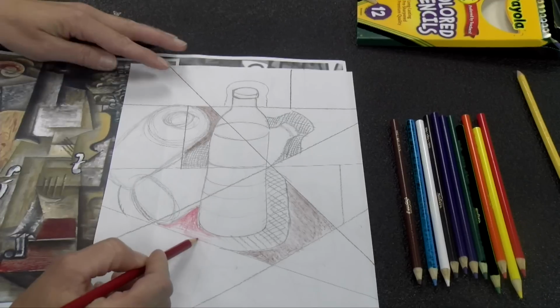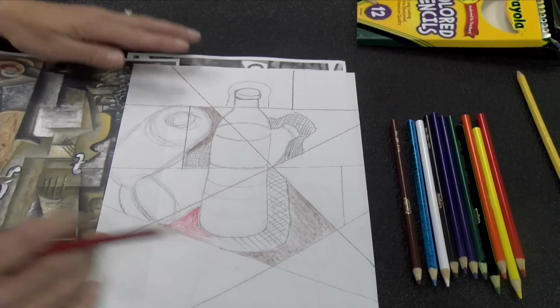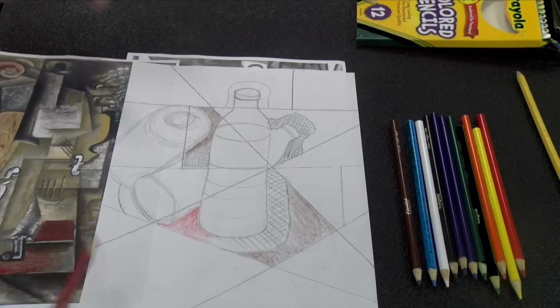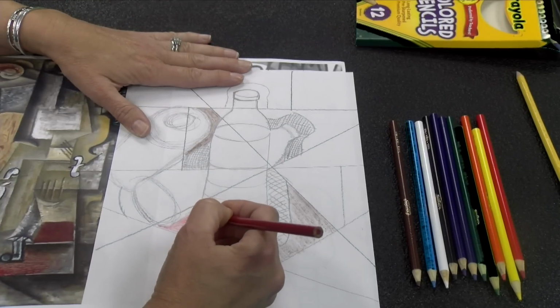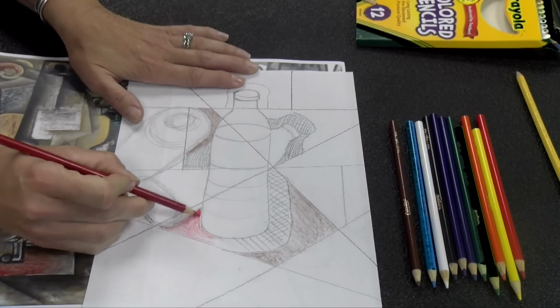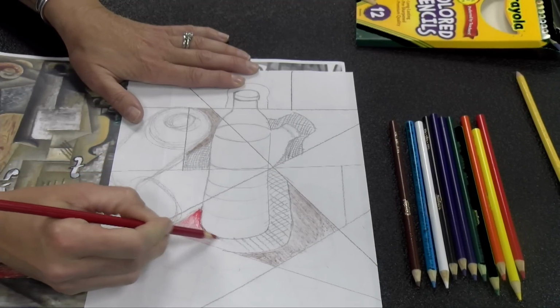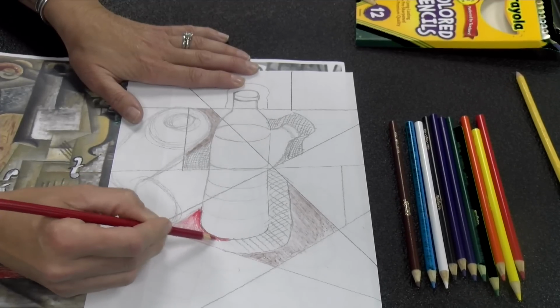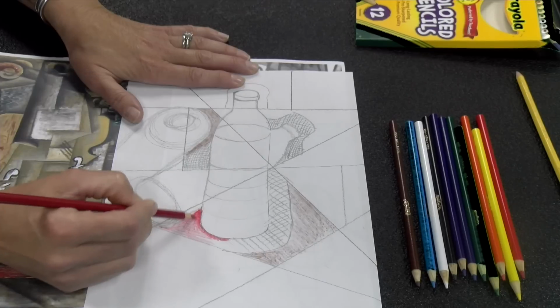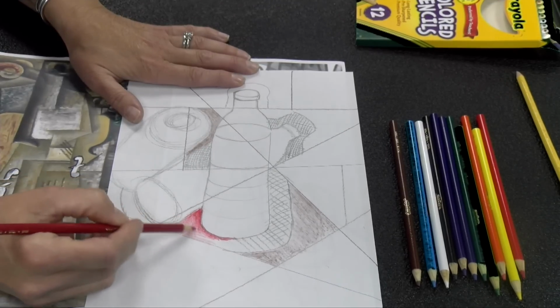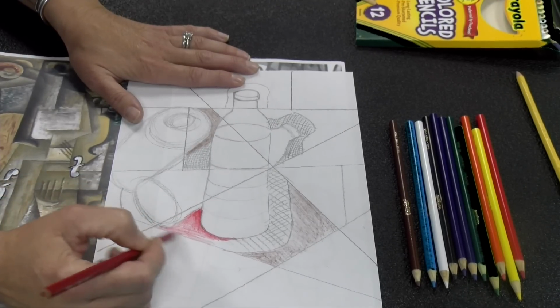Something that I notice on Picasso's too is in some areas he makes it look really dark, like a shadow. So you can do that by just pressing down a little bit harder. So if you notice, I'm pressing down a little bit harder with my pencil in some areas, maybe closer to my object. I might create a darker value of my red, and that just means a darker color, a darker shade of the red. I'm just pressing down. If I want it to look a little bit lighter, like a lighter value of red, I don't press quite as hard.